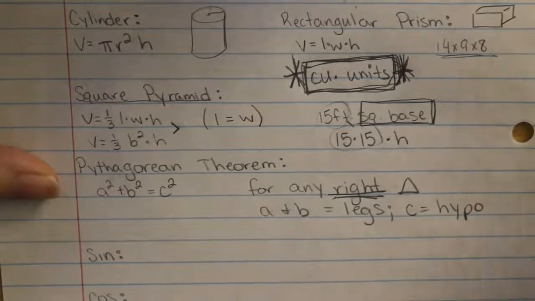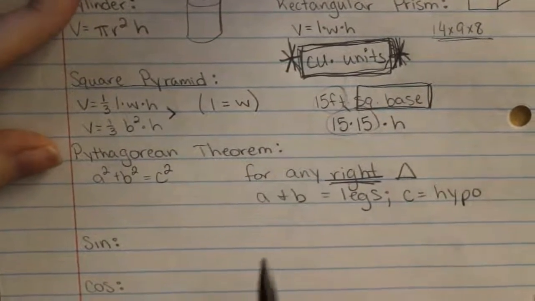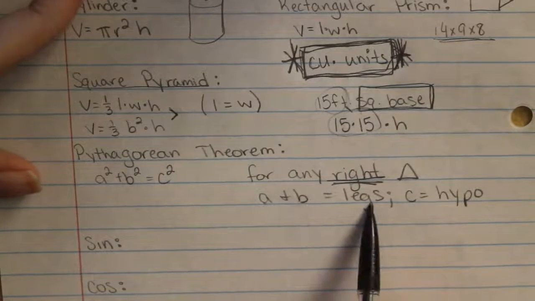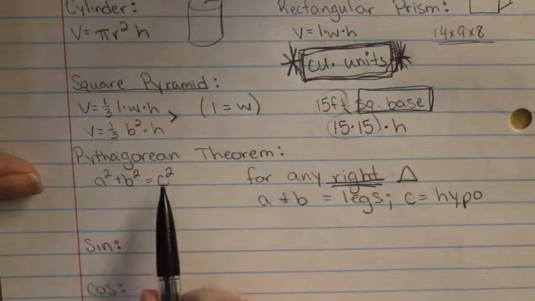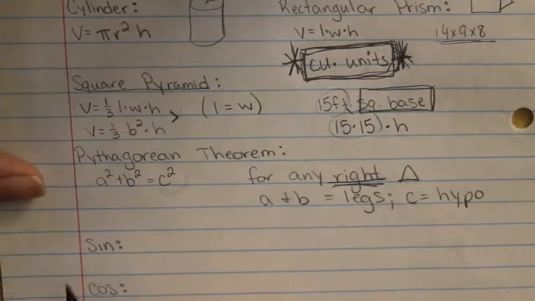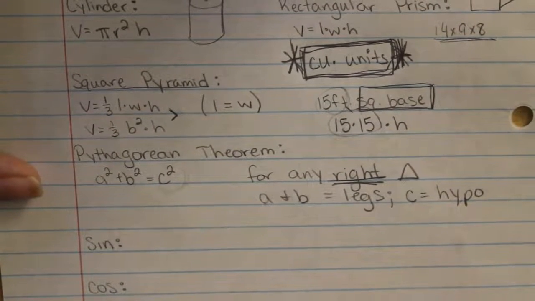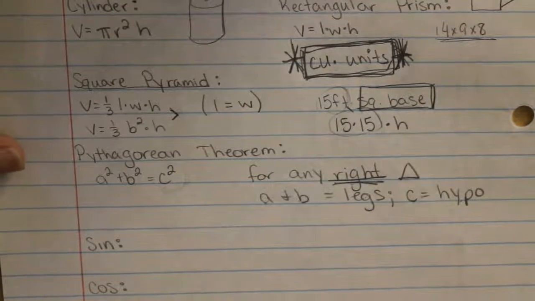Okay, so do not forget this. A and B are the legs and C is the hypotenuse. You are going to have to use this to solve for at least the hypotenuse, okay? Make sure you know this formula.